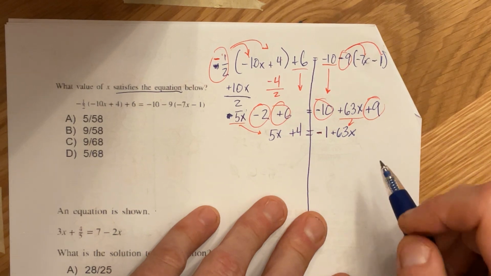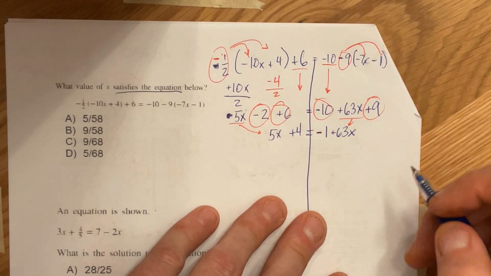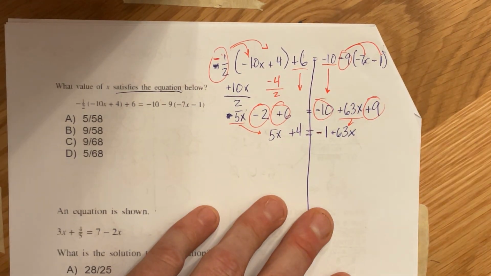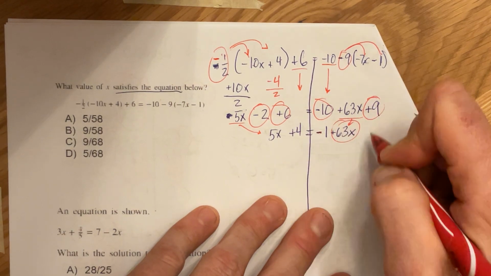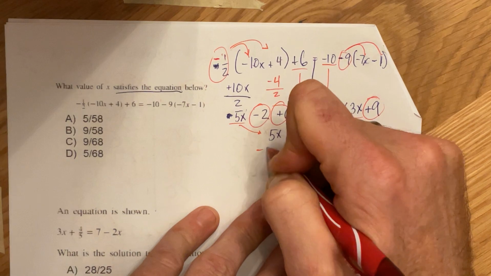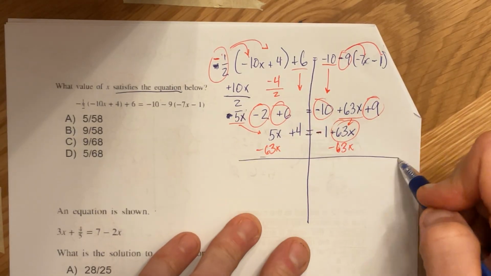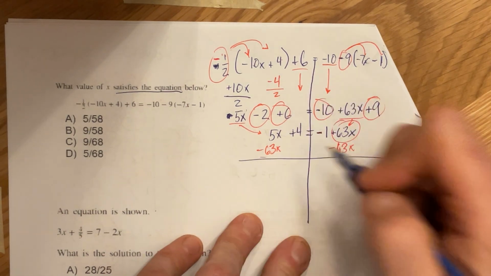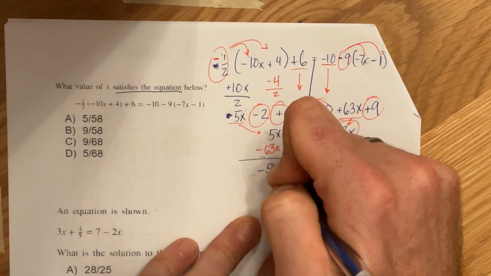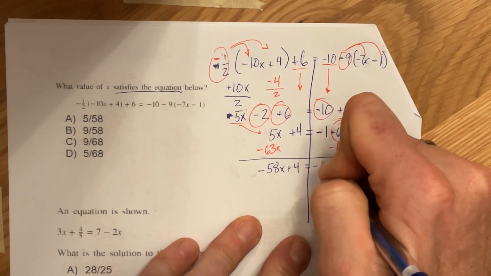Okay, so next step, let's work and get our variable on the left. So got my variable over here, this plus 63x. I'm going to subtract 63x, subtract 63x. Man, this would be a silly place to make a mistake. Again, a number line, if you're not confident in these types of calculations, it's going to give me negative 58x plus 4 equals negative 1.